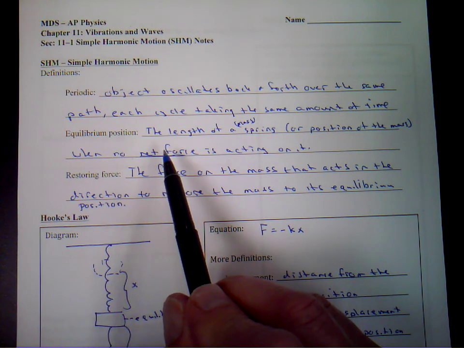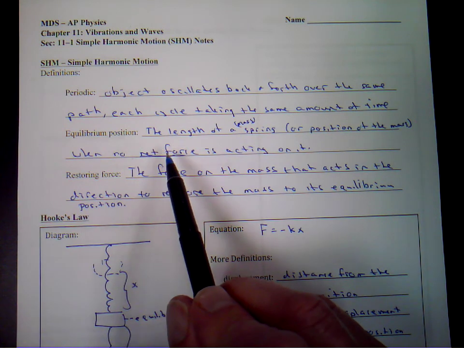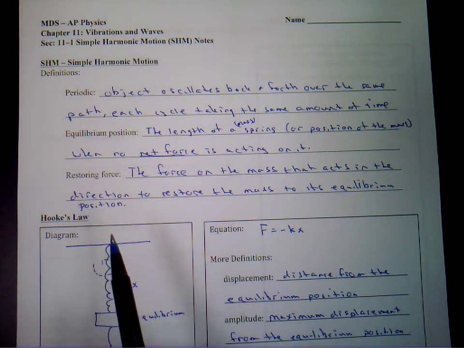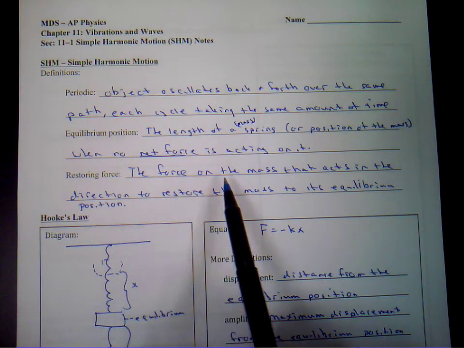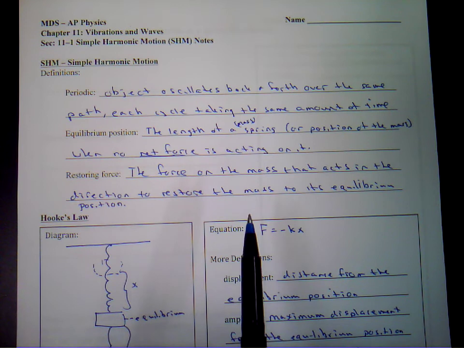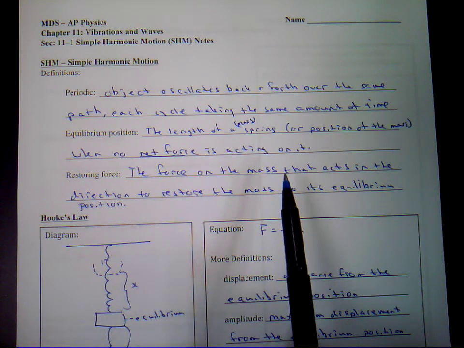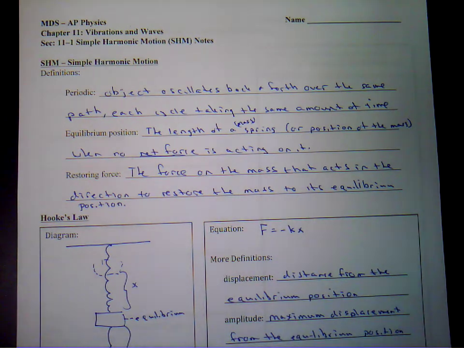Anything in simple harmonic motion has to have a force or forces acting on it. Just in equilibrium, all those forces add up to be zero. There's no net force on it. A restoring force: because this object is changing its motion, like a mass going up and down and a pendulum going back and forth, there always has to be a force on the mass that causes it to move back to its equilibrium position. So that's the restoring force. And the restoring force is always in the opposite direction of motion.